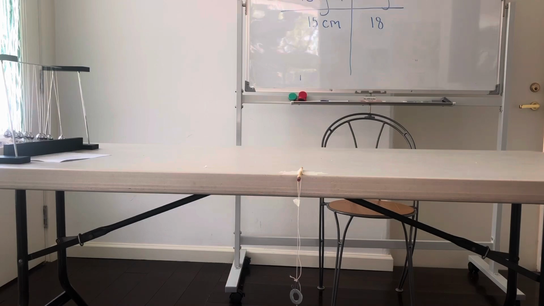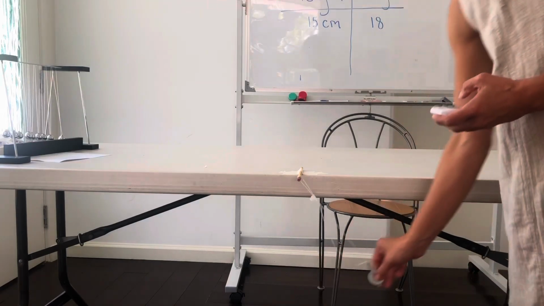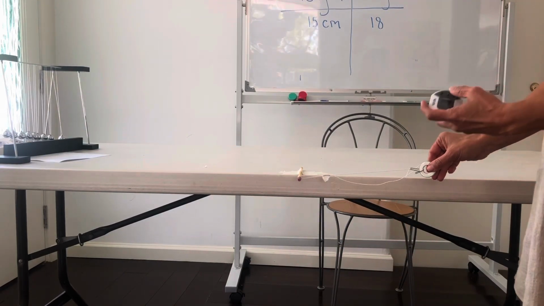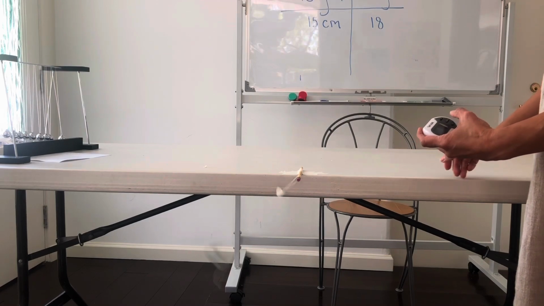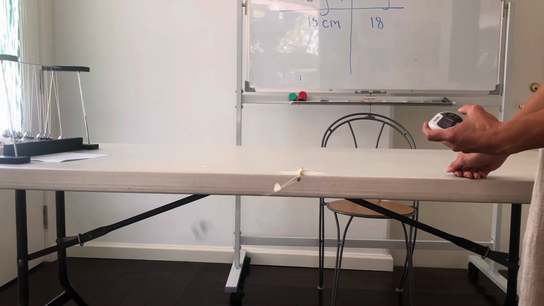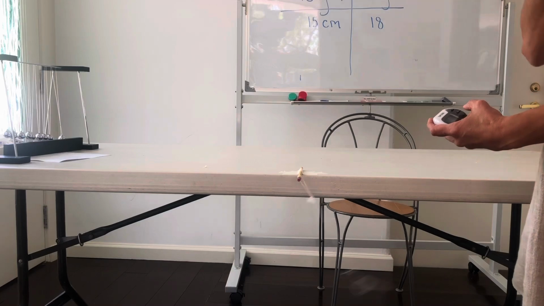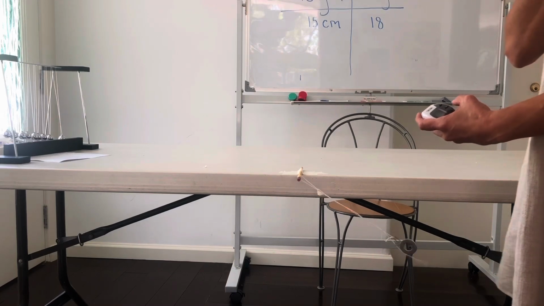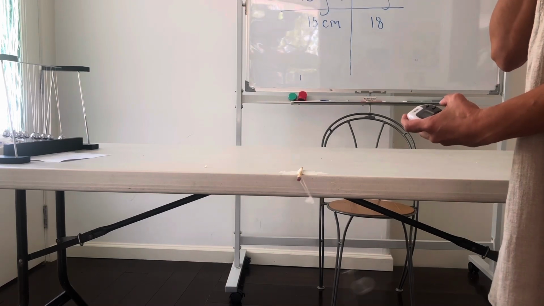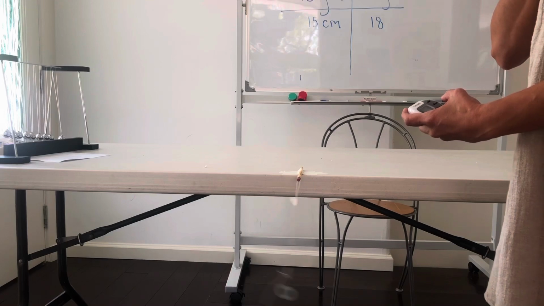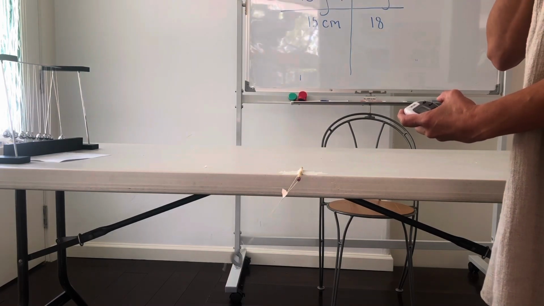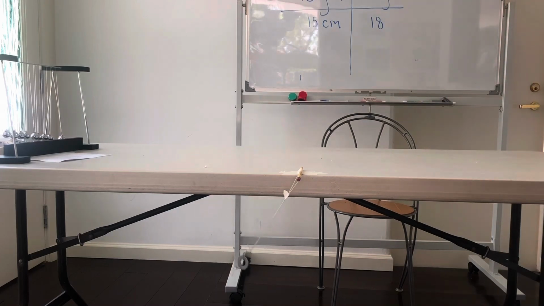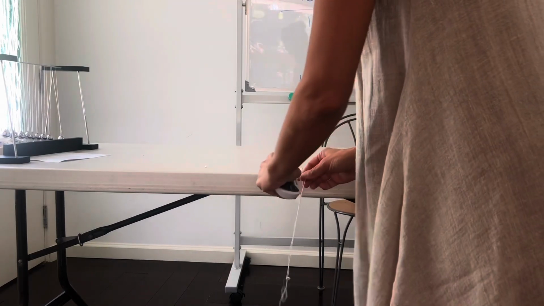We're going to try that 2 more times. I'm going to start it and let's go. 1, 2, 3, 4, 5, 6, 7, 8, 9, 10, 11, 12, 13. We had 13 twice at 25 centimeters.